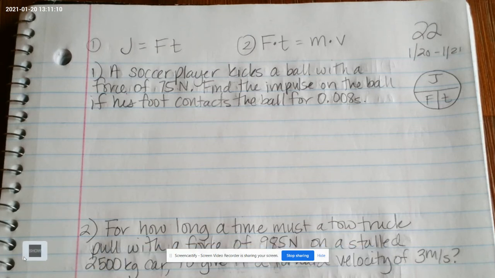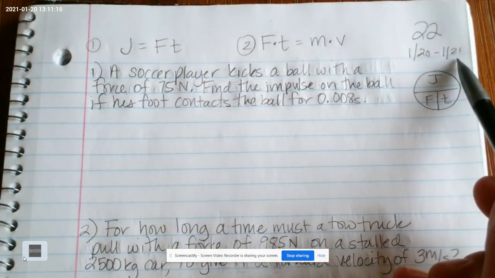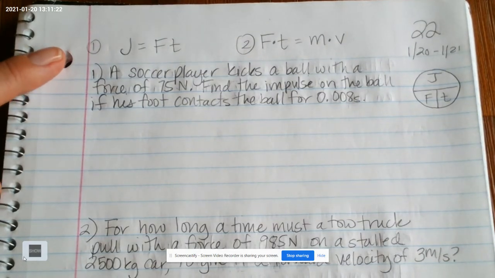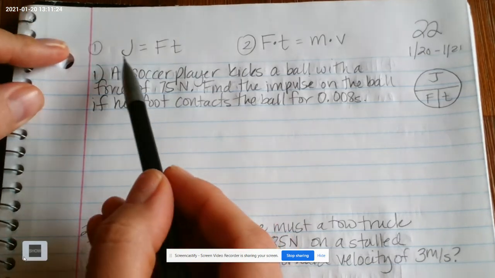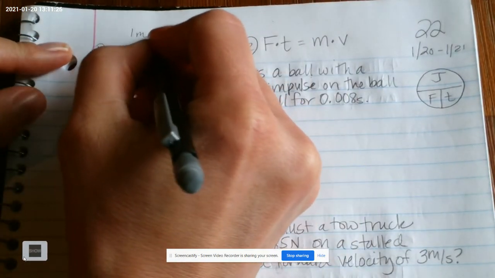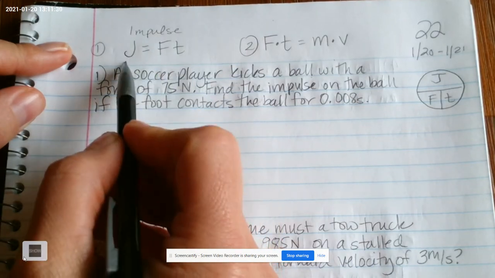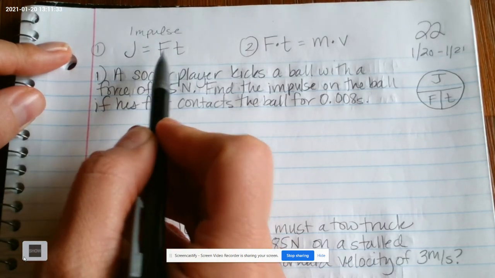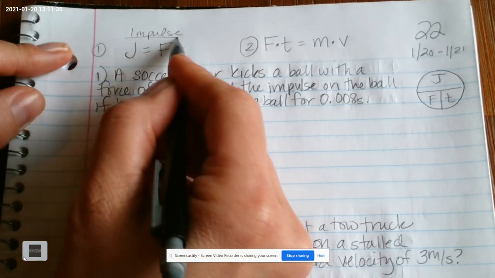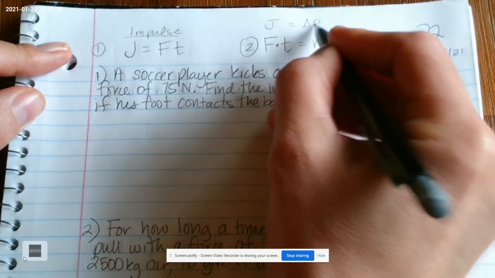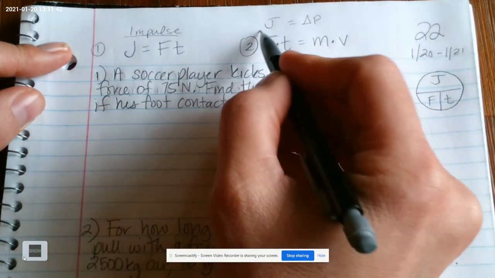Okay, so we are going to do the entry task for Wednesday and Thursday's Zoom class that we did. Just remember there's two equations this week that we're working on. It's the impulse equation, which is J equals F times T, or force multiplied by time. So J is impulse, F is force, and T is time. And then also the J equals change in momentum, or impulse equals change in momentum equation.